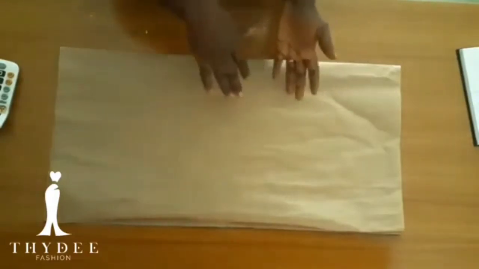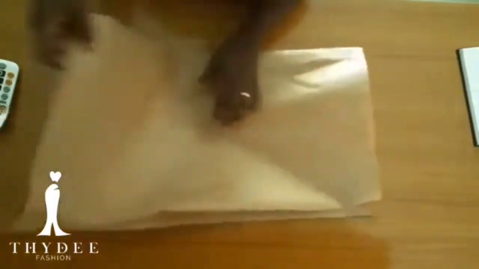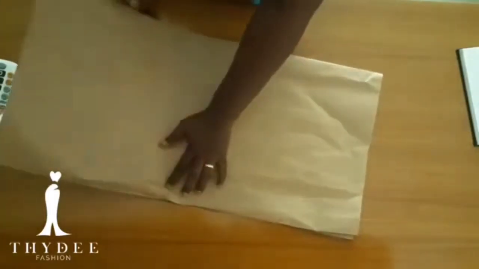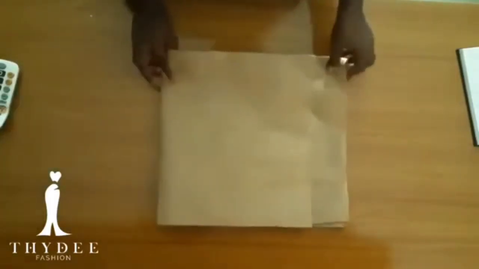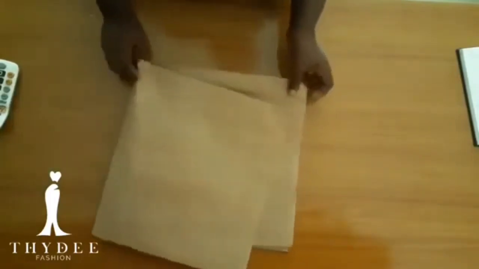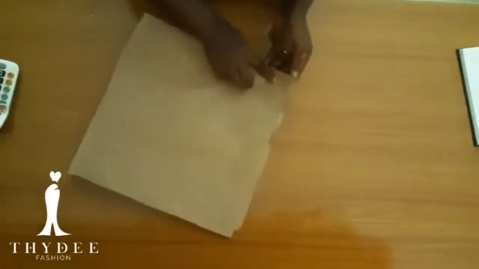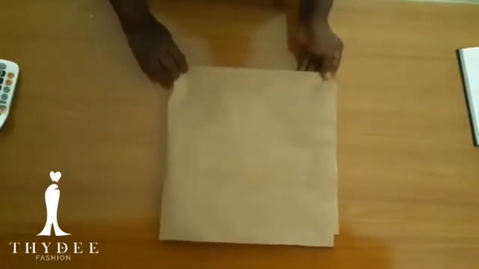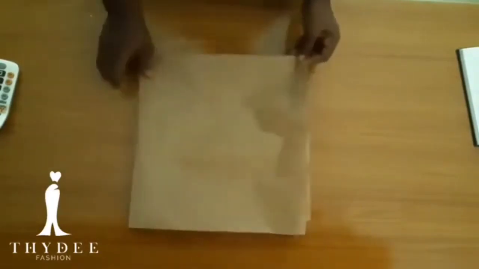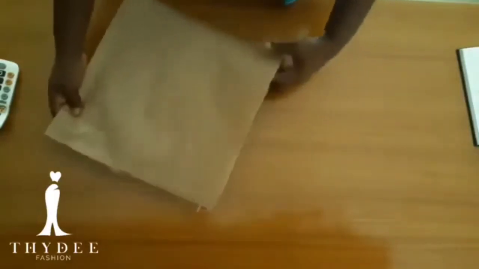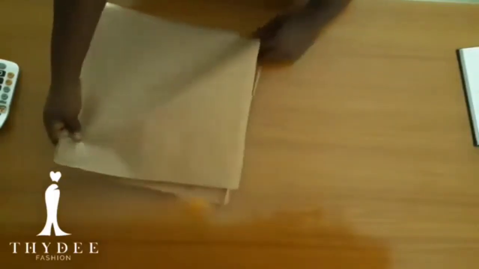So I'm going to fold again. This side is 15.75 times 2. So folding this way again is just like coming back to my 15.75. I hope I'm making sense. So you can see what I have right now.